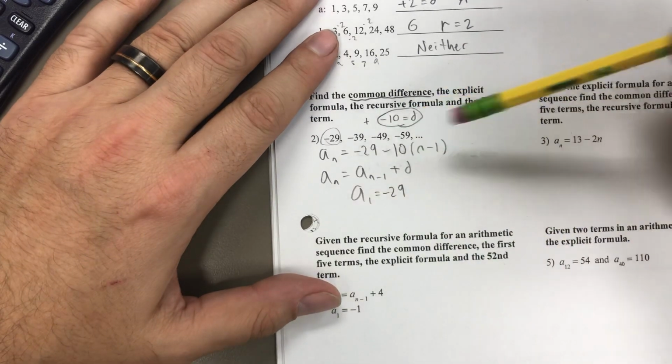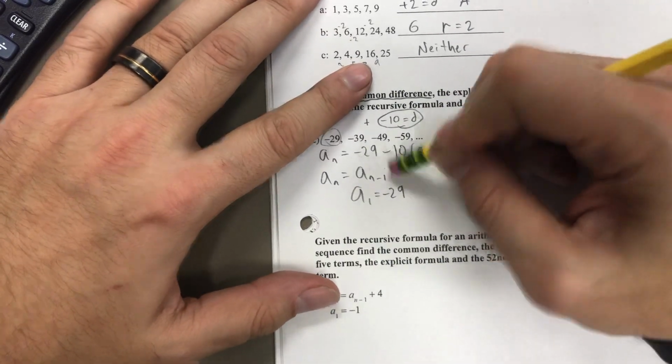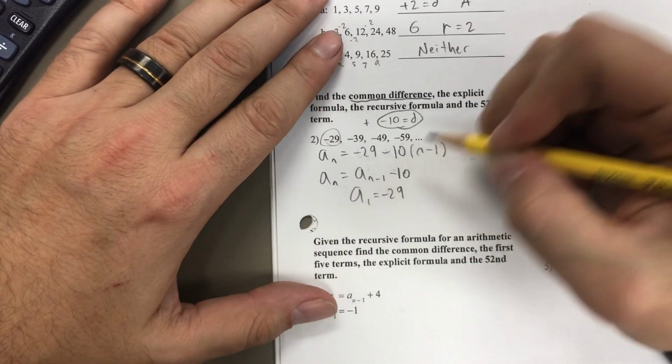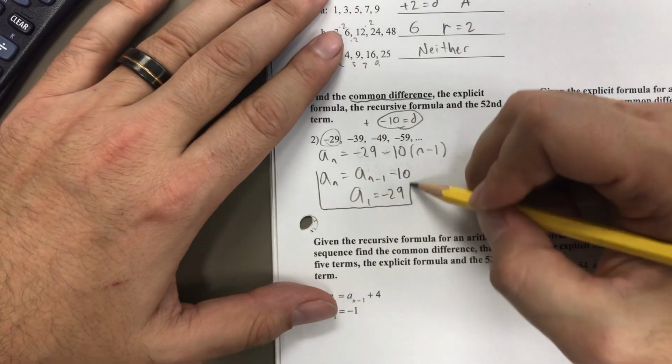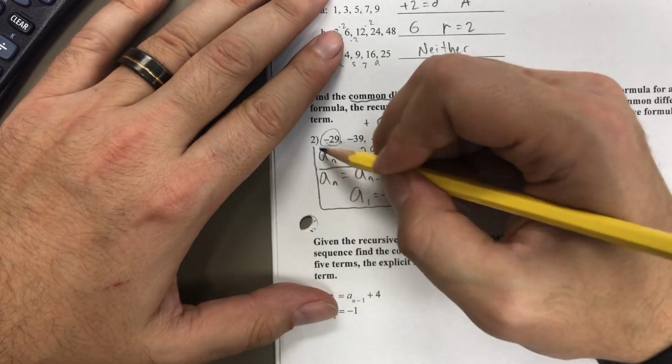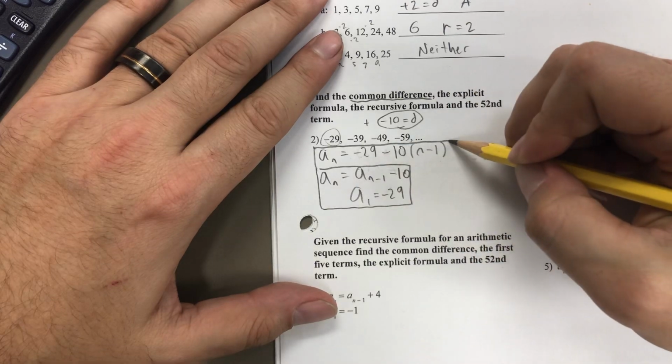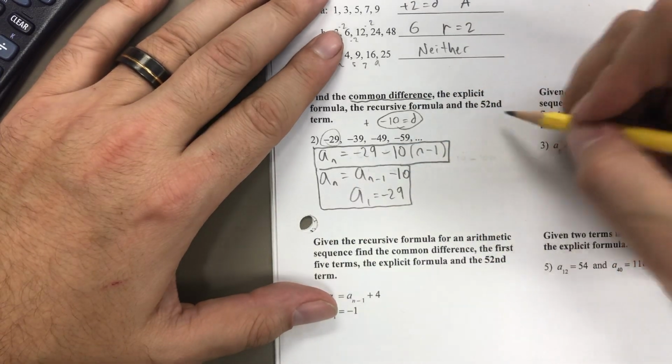The common difference is negative 10. So adding negative 10 is the same as saying minus 10. So just like that, I have the recursive formula. And I have the explicit formula. All I need to do now is find the 52nd term.